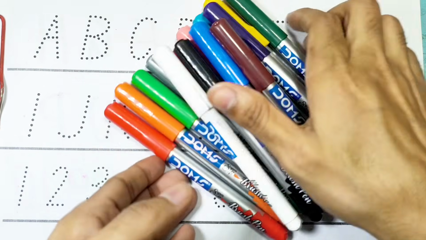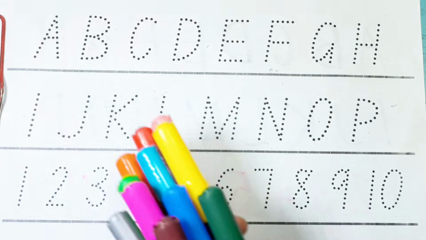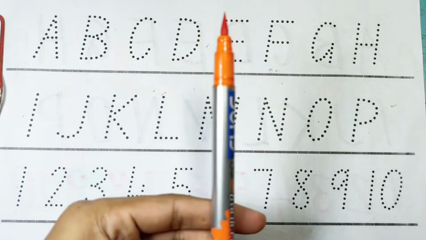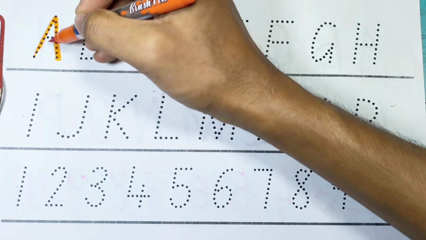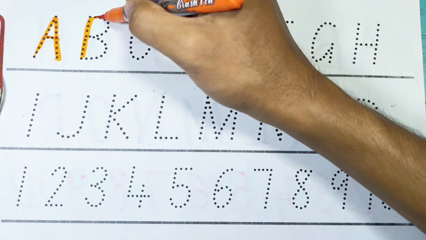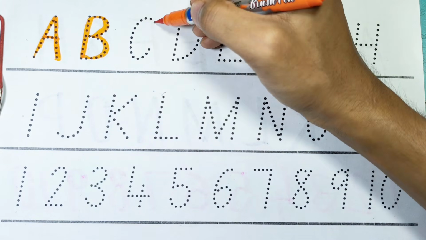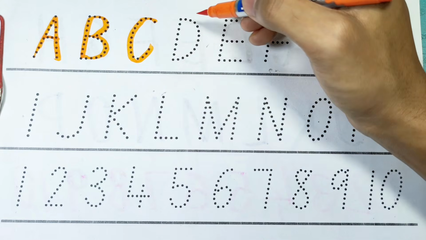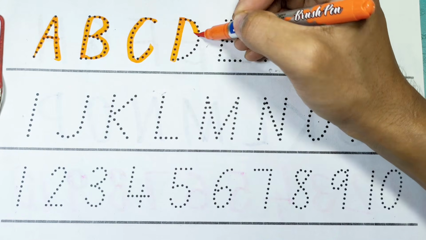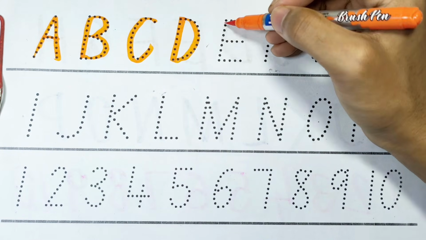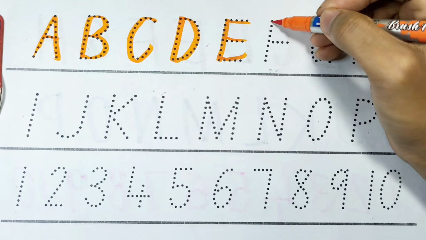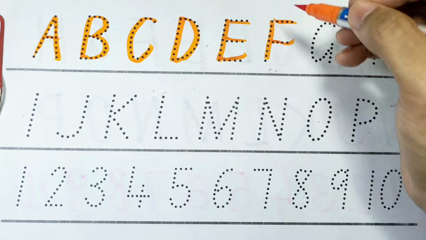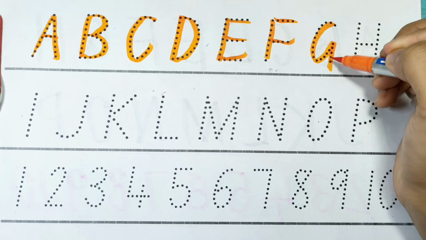Brown color. Today we're writing capital letter alphabets and numbers. Orange color. A. The next one is B. B for ball. C. C for cat. D. D for dog. E. E for egg. F. F for fish. G for God.